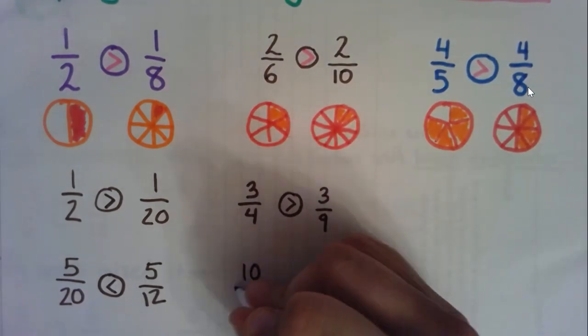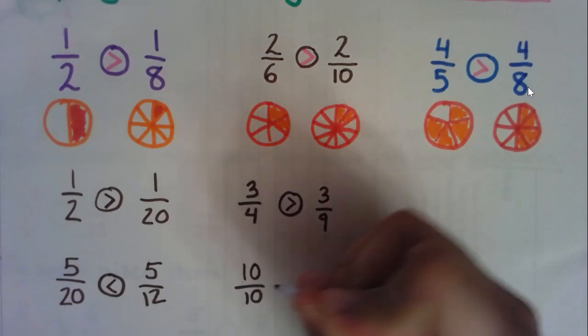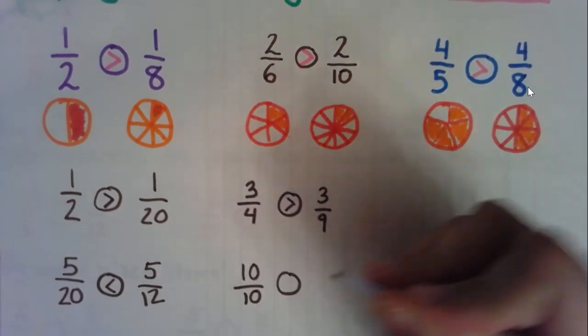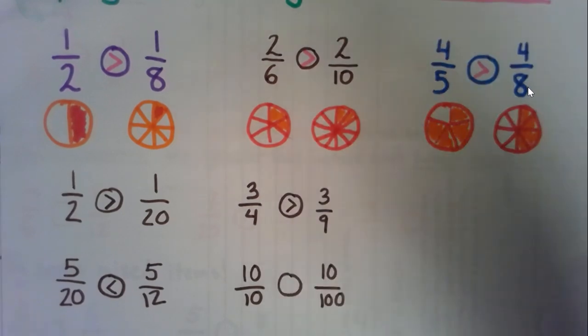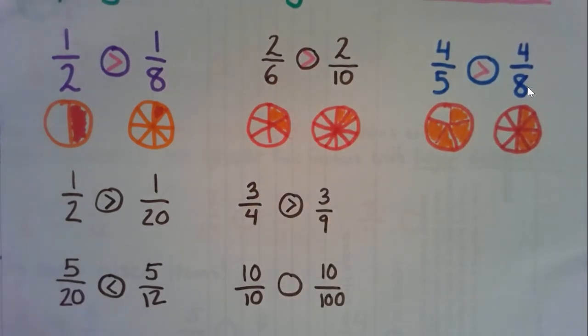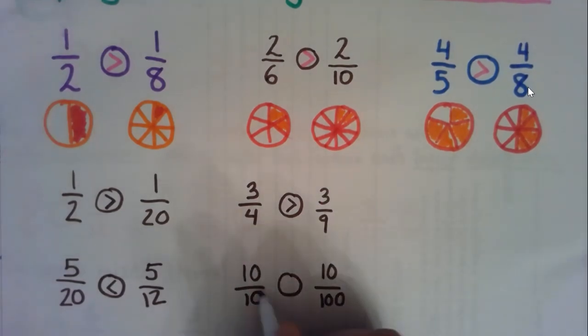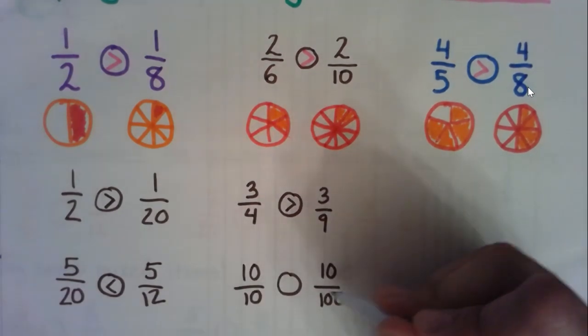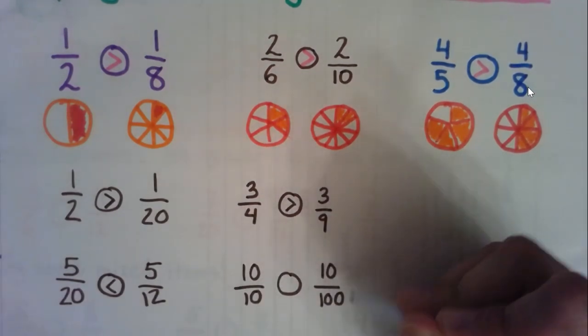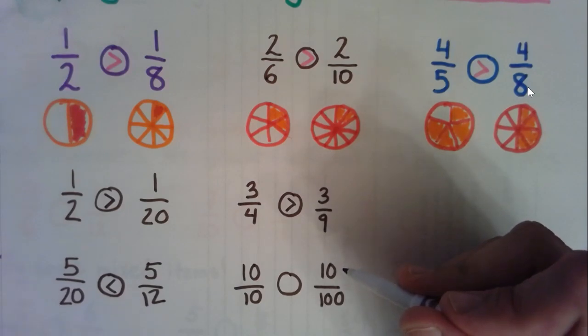Let's compare 10/10, and we're going to compare that to 10/100. This is perhaps the best example of where you can just really think about what that amount looks like. If I have a whole and I divide it into 10 parts here, and I'm looking at 10 parts, that's equivalent to one whole. 10/10, that's a whole. Versus if I have a whole that I divide into 100 parts, and I only have 10, well, gosh, there's still a lot left over.